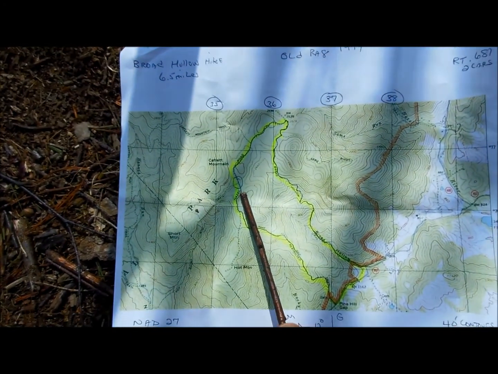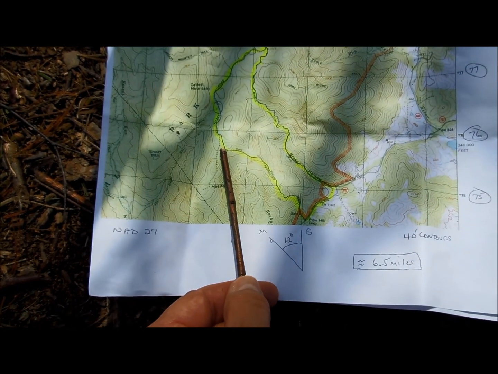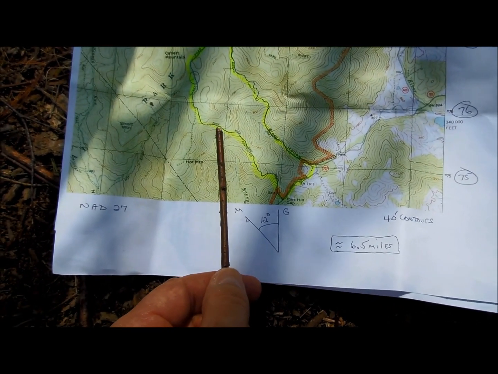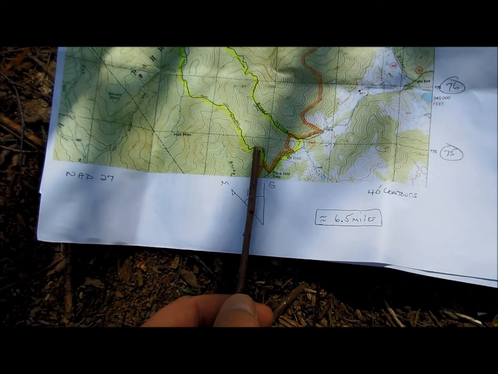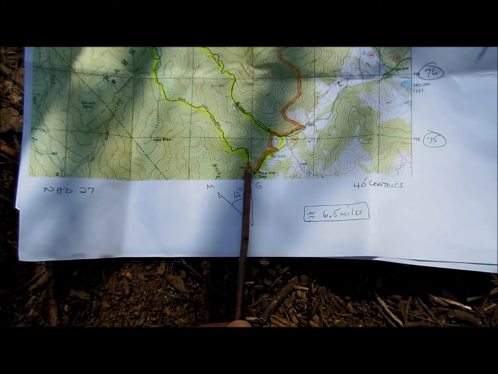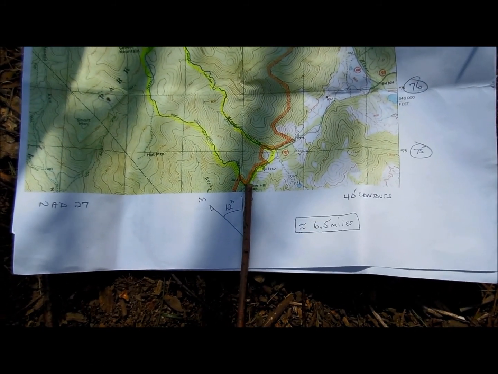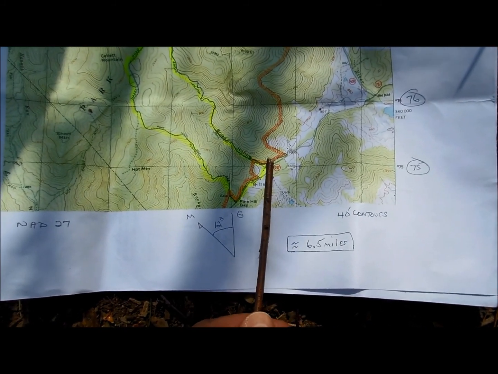And so we're right here, and we're going to continue on down to follow this. The name changes now. It's called Pine Hill Gap Trail. And we're going to follow this all the way down the side of the mountain to the park boundary, and then follow a little dirt road back up this way to where I parked my car.